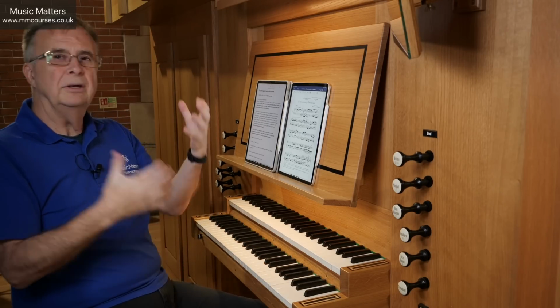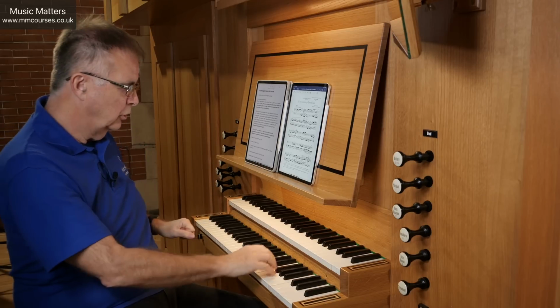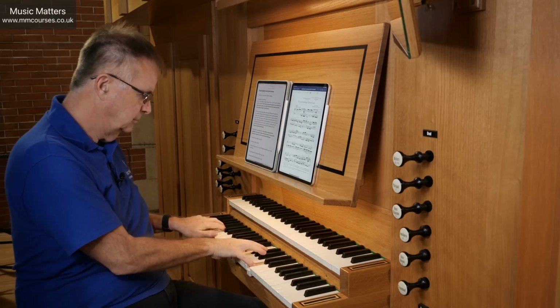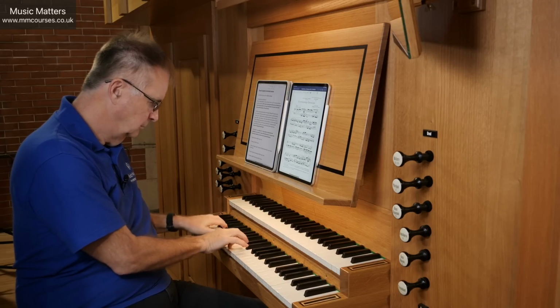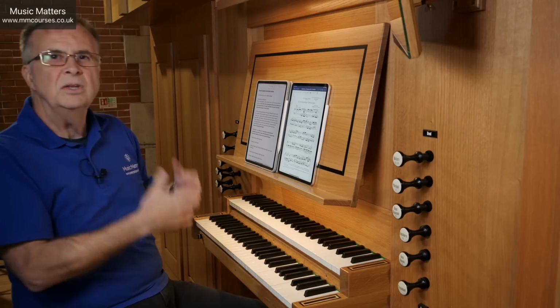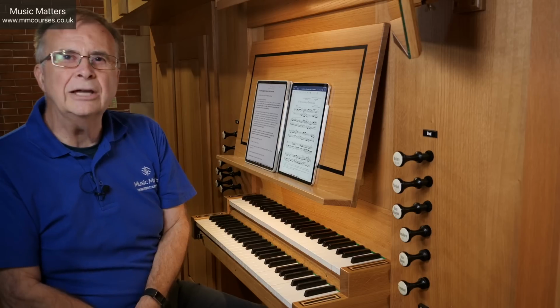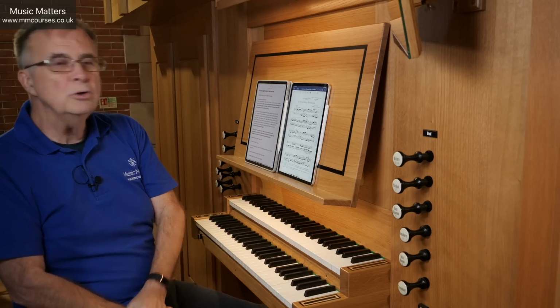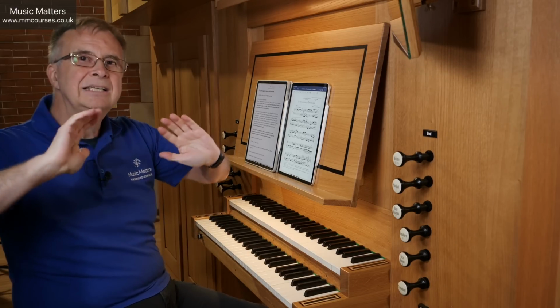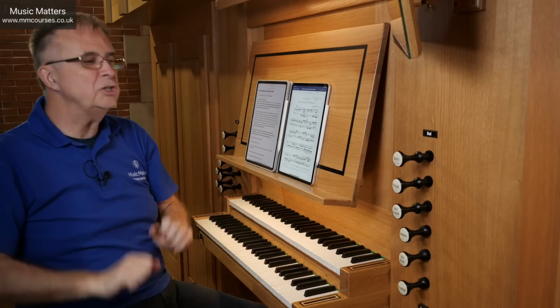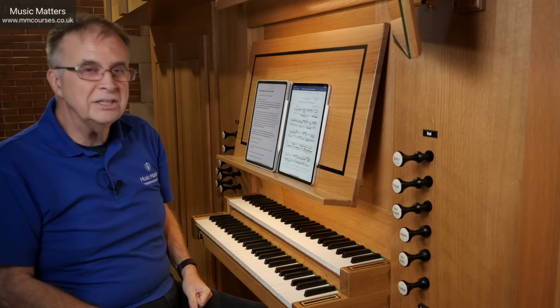So, you know, for a loud verse of a hymn, or if you're at a wedding playing, well, that could be a good resounding sound for a bride and groom to leave the church while you're playing. So mixtures add a kind of height of sound, high pitches and brightness to the sound.